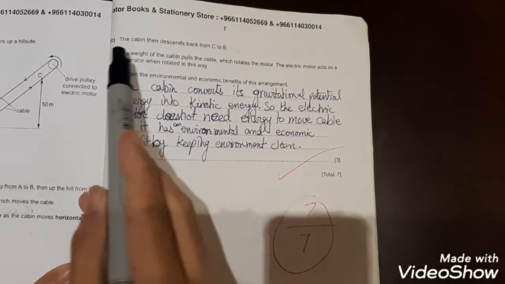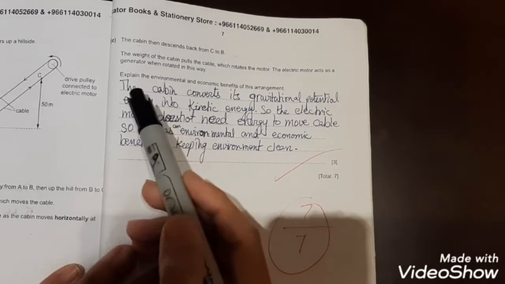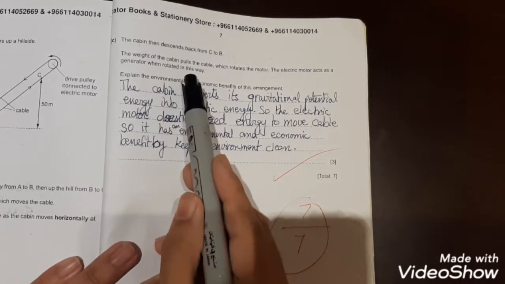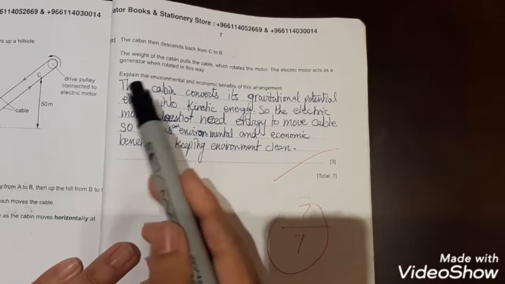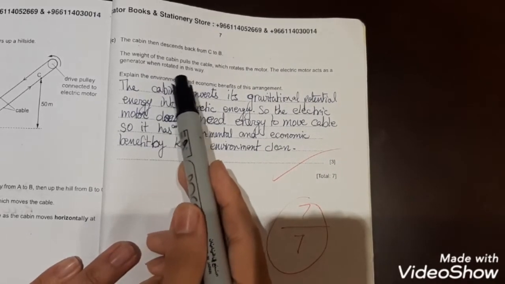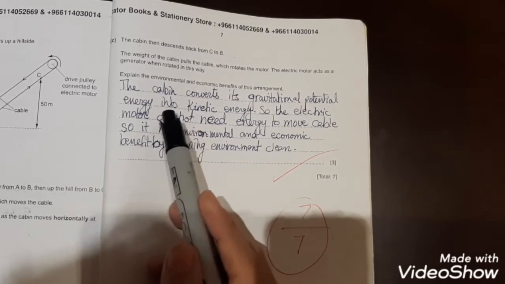Question with 3 parts. C states the carbon then descends back from C to B. The weight of the carbon pulls the cable which rotates the motor. The motor acts as a generator when rotated in this way. Explain the environmental and economic benefit of this arrangement.